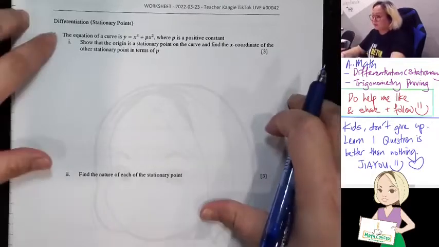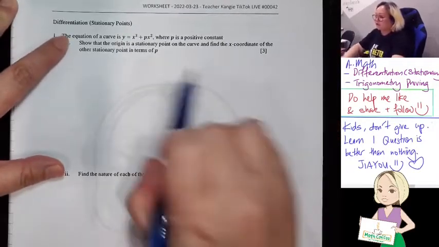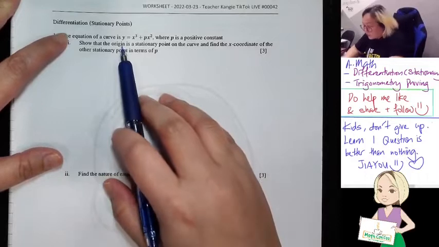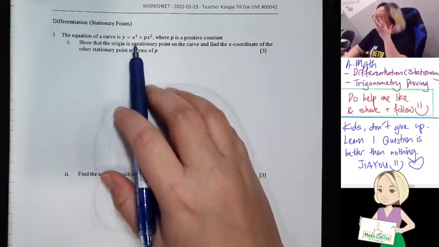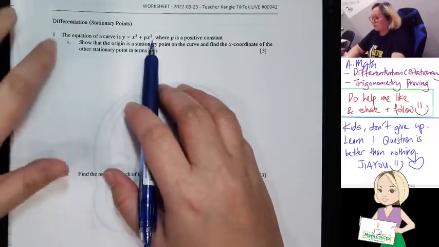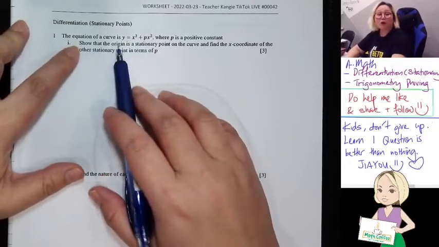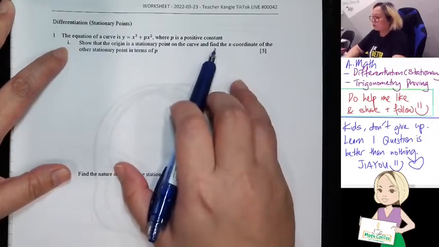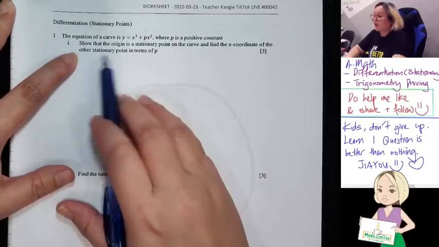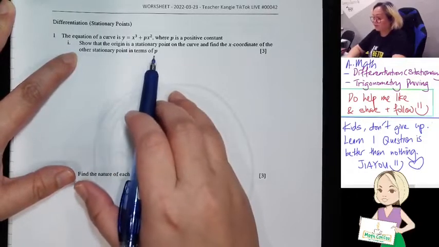First, they say that the equation of the curve is y equals to x cubed plus px squared. They ask you to show that the origin, meaning 0, 0, is a stationary point on the curve, and also find the x coordinate of the other stationary point in terms of p.